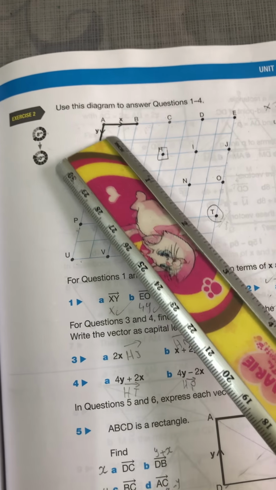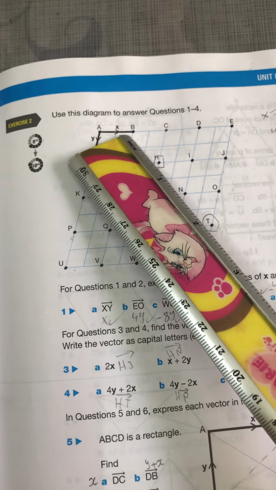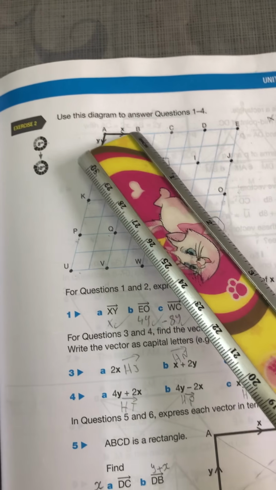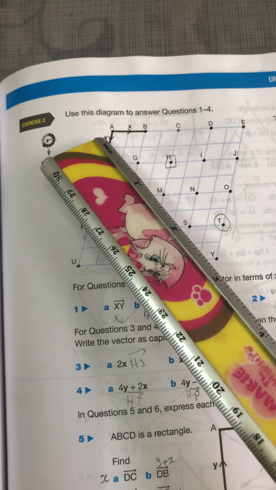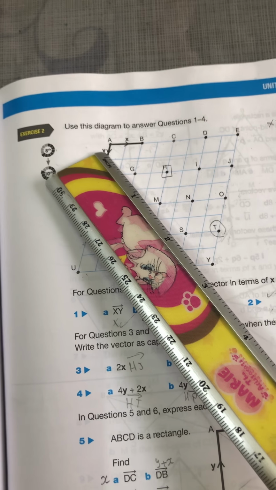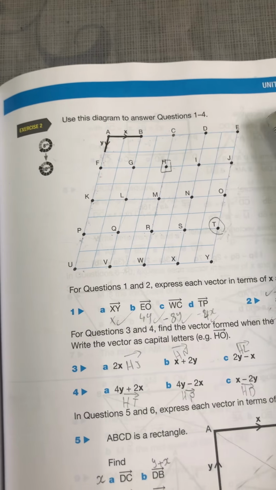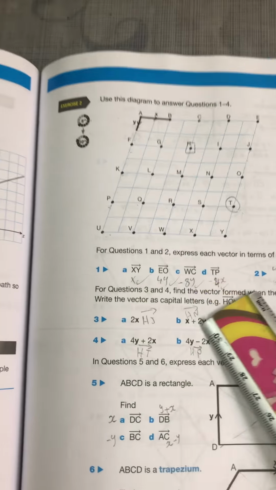Take care, put in your mind that the length of AB is 2 squares, so the length of X is 2 squares, but the length of Y is just 1 square, like this. So X equals 2 and Y equals 1. Okay, let's see these questions.